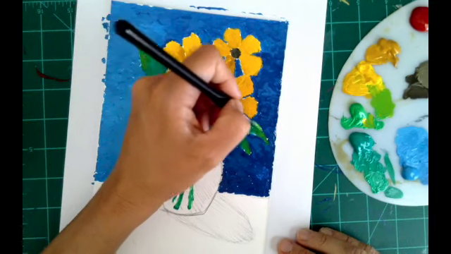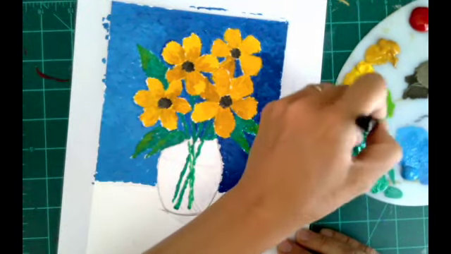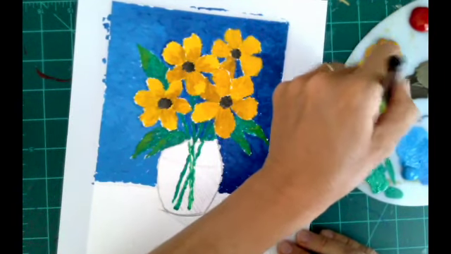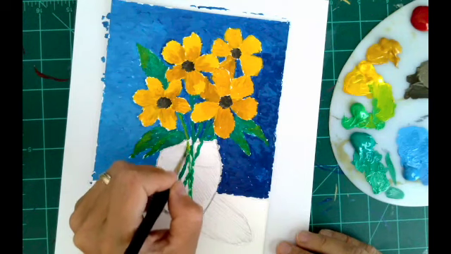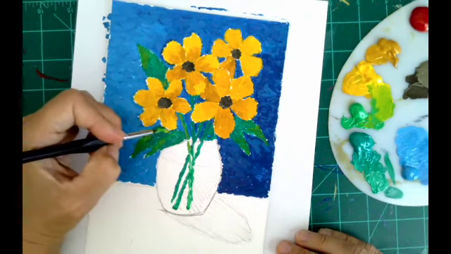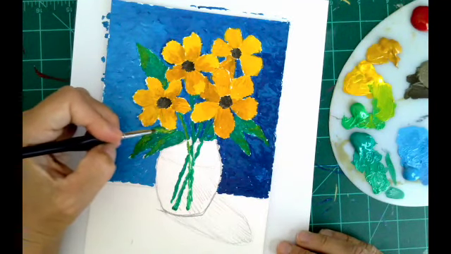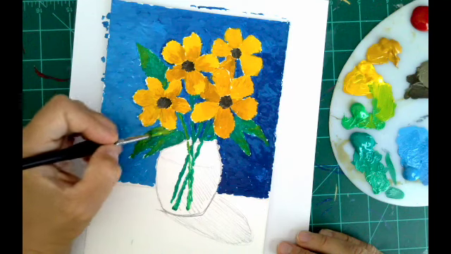Just a tiny little bit of the lighter. Lighter. Here, even a little bit of yellow. And so on.